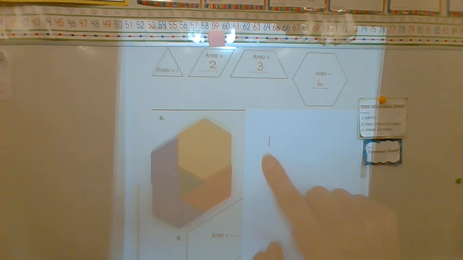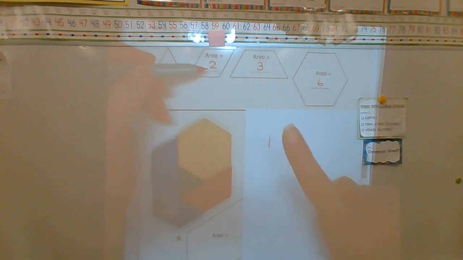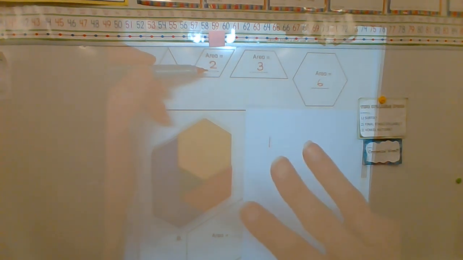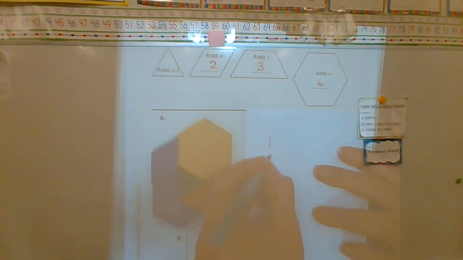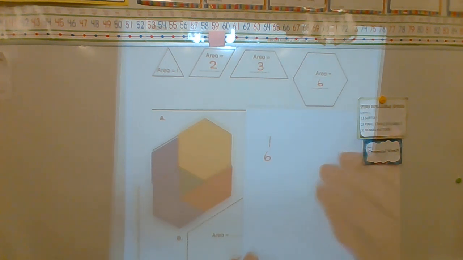How many parallelograms or blue pattern blocks did I use? 1, 2, 3. And how many are they worth? 2. So 2 plus 2 plus 2 is 2, 4, 6. So the area for my blue is 6. How many red trapezoids did I use?